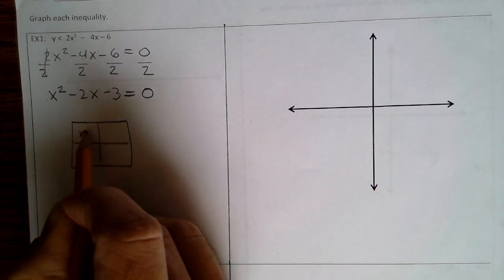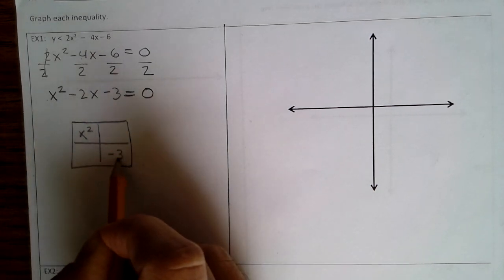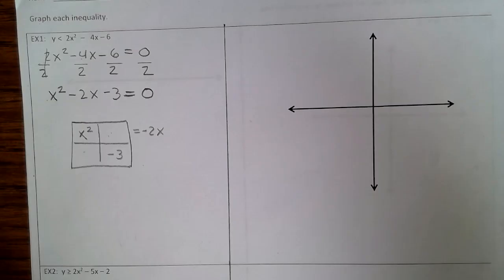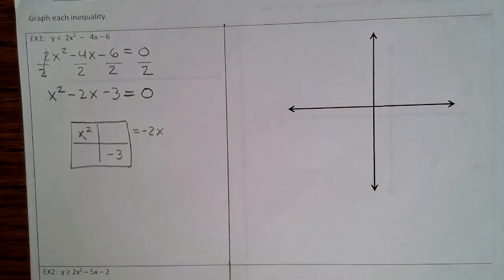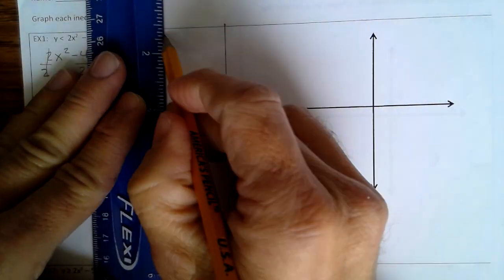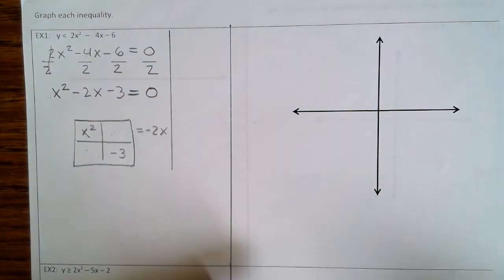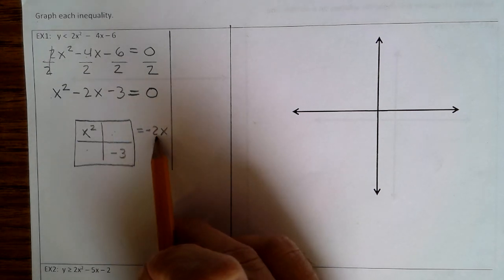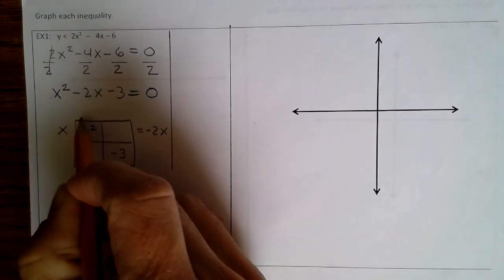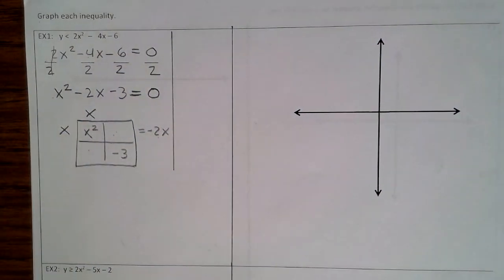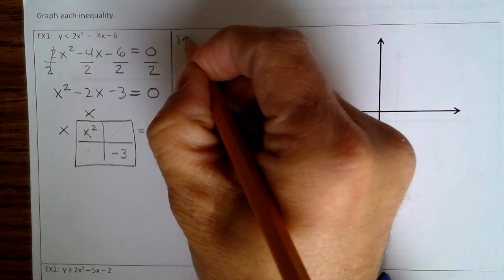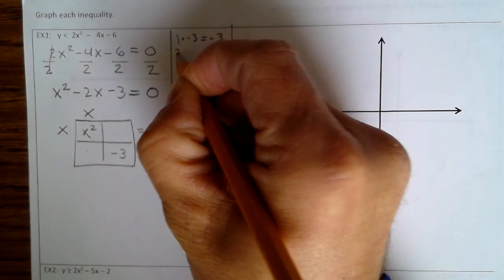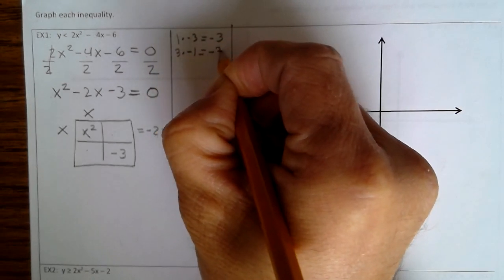So first term, last term, and these two need to combine to be negative 2x. So now we need to find all the combinations to make negative 3 and combine to be negative 2. But before that, we can go ahead and know that x times x is x squared. Okay? So we know that 1 times negative 3 is negative 3. And then 2 doesn't work. 3 times negative 1 is negative 3.